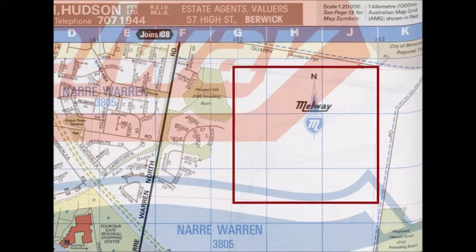Obviously between the rubbish dump and Fountain Gate, that closest corner is more than a kilometre. Now if you use Pythagoras, you remember that c squared, or the hypotenuse, is the square root of a squared plus b squared.